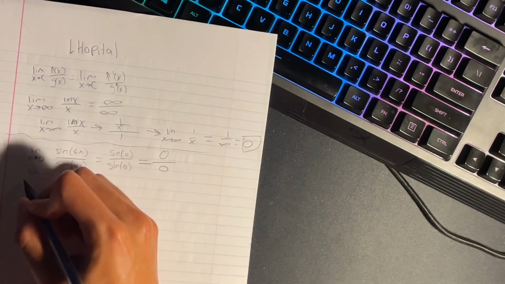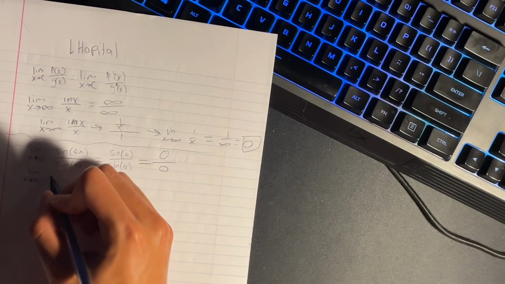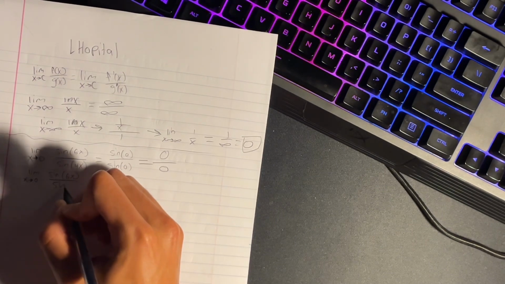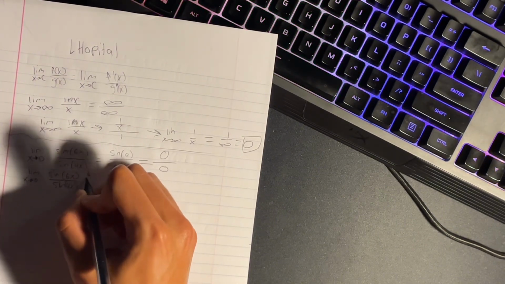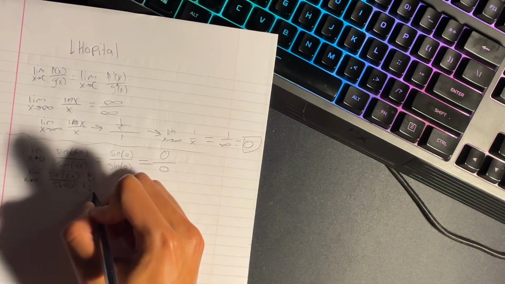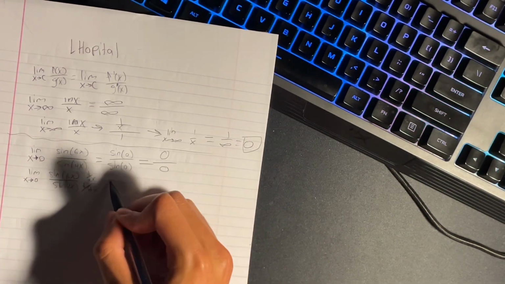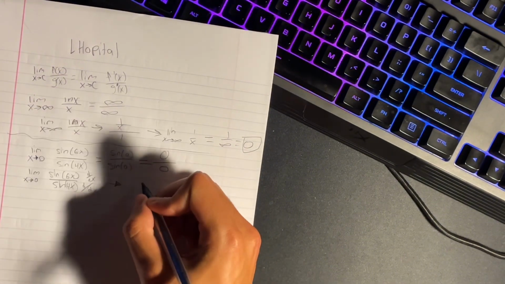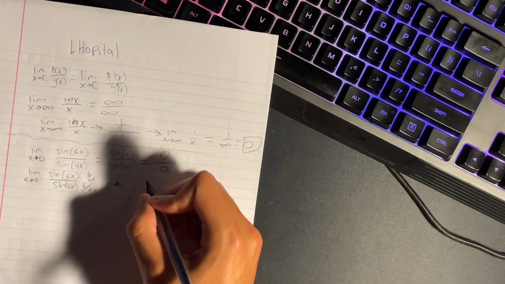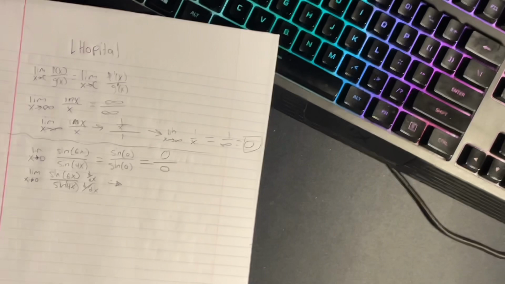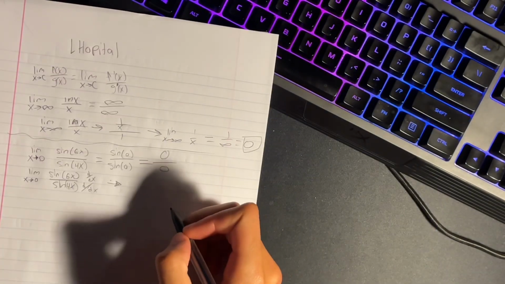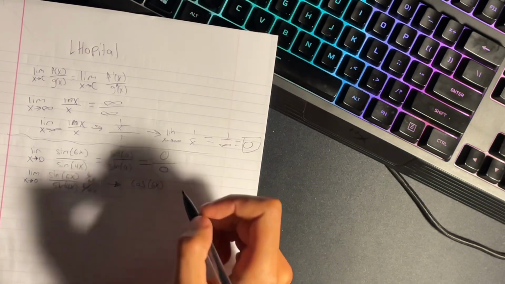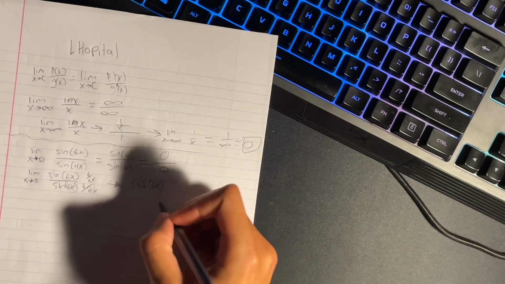So if you just take the derivative of sine 6x over sine 4x, we will get, for the numerator, using chain rule, the derivative of sine, which is cosine 6x, and then the derivative of the inside using chain rule, which is just 6.